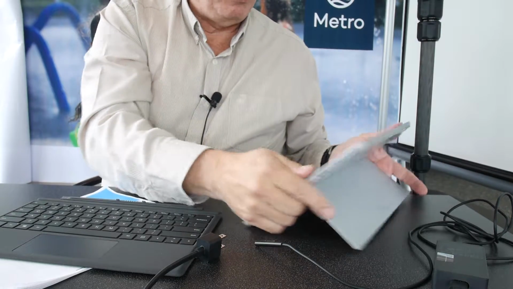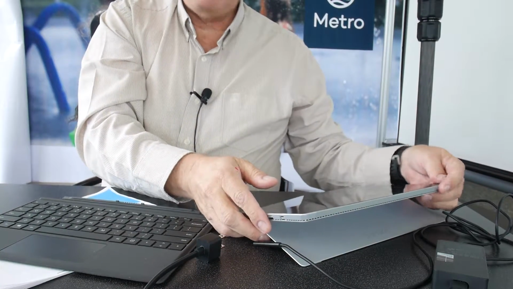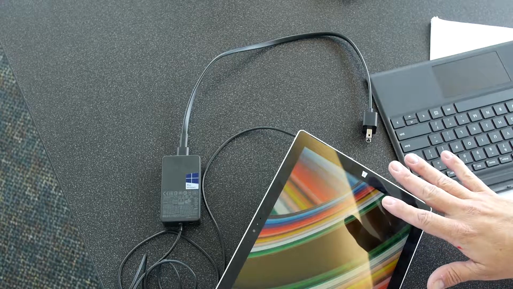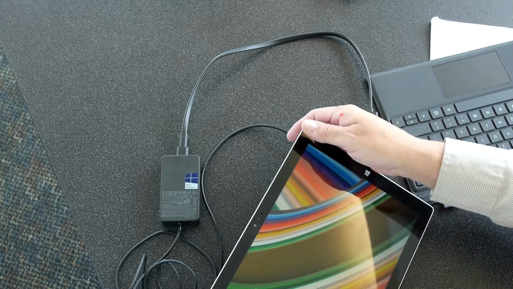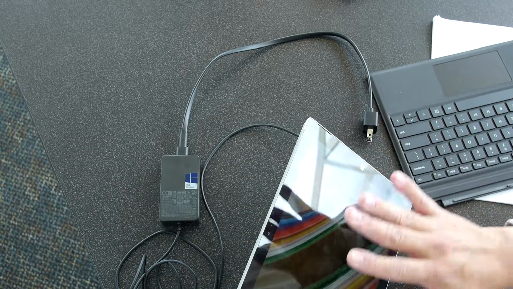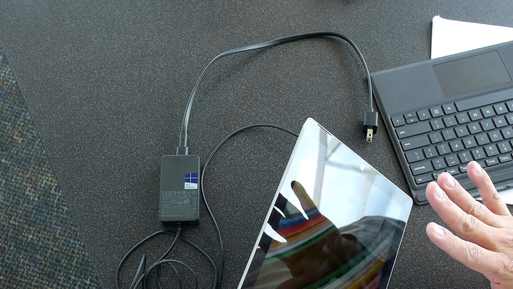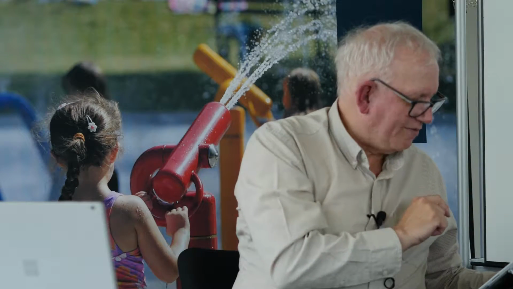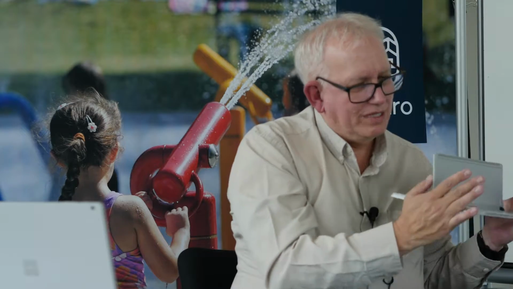This is a high quality screen. And what that means is that with the high quality screen, you will have a glare. And so to work with that glare, you may need to adjust this to match the angle of light to get the optimum viewing. So you have lots of flexibility with the built-in kickstand.